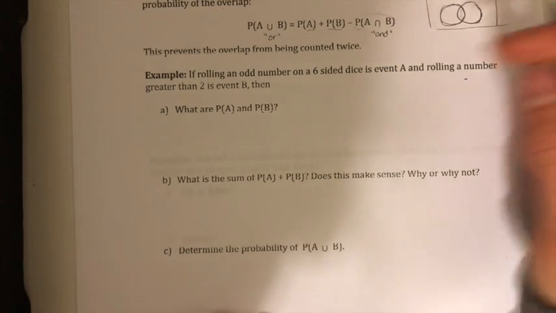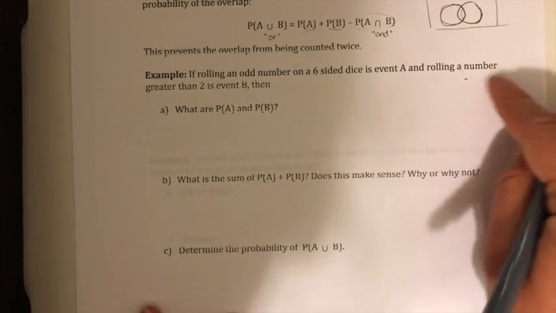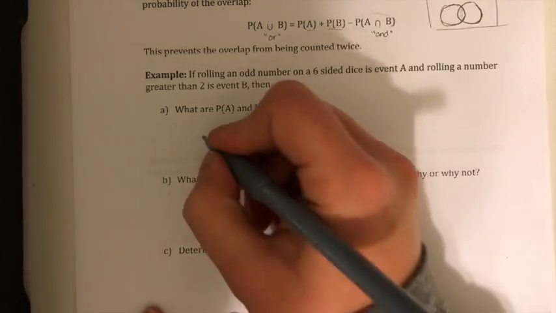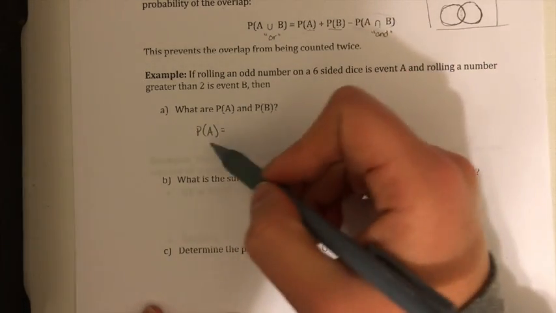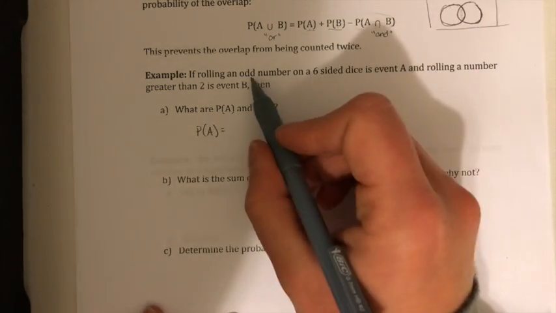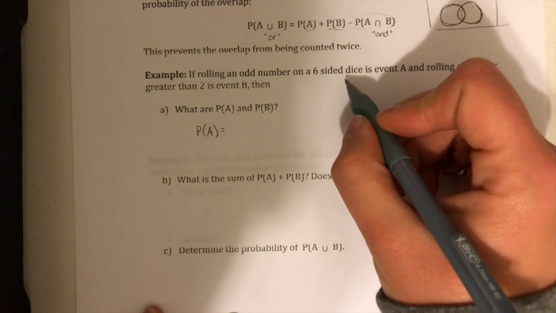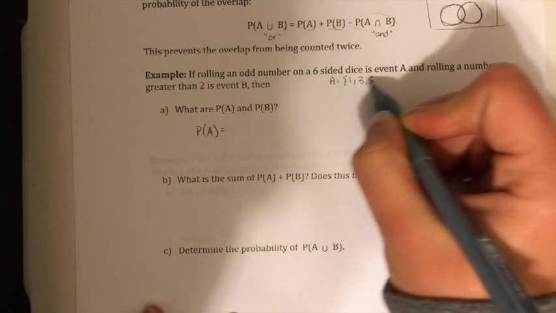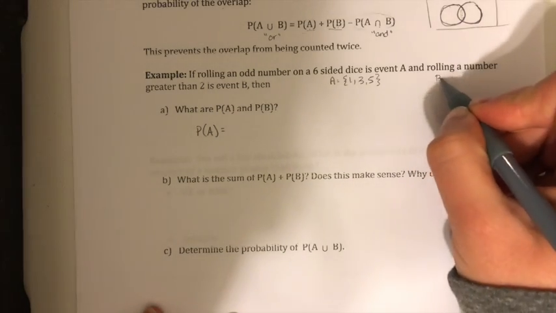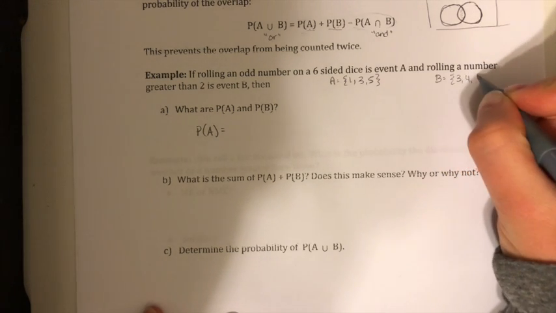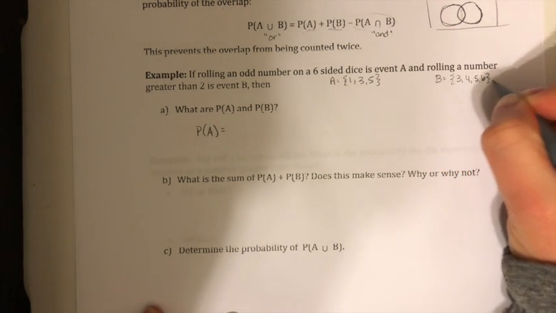If rolling an odd number on a 6-sided die is event A and rolling a number greater than 2 is event B, then what are P(A) and P(B)? So the event A, rolling an odd number, would be 1, 3, or 5. B is a number greater than 2, so 3, 4, 5, or 6.